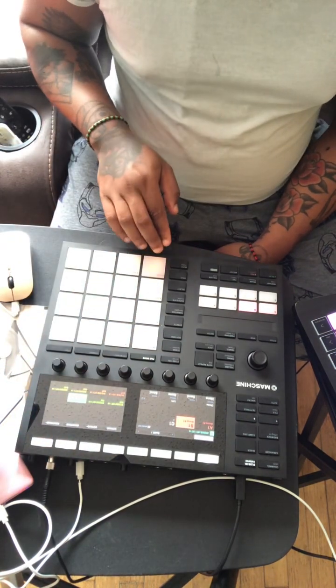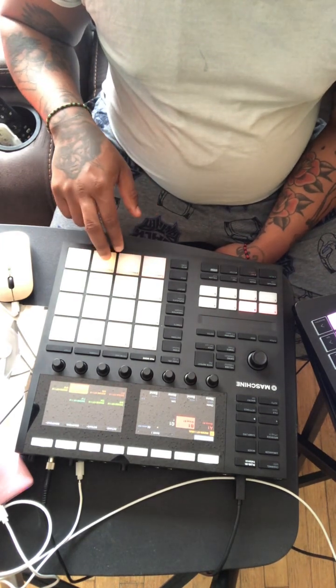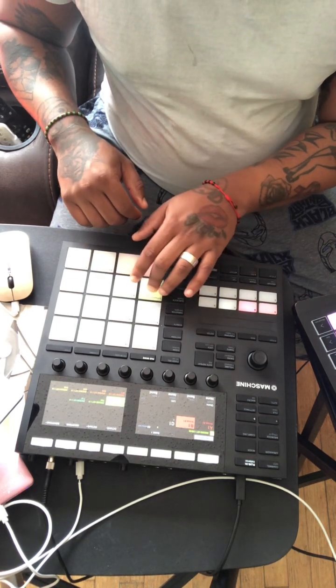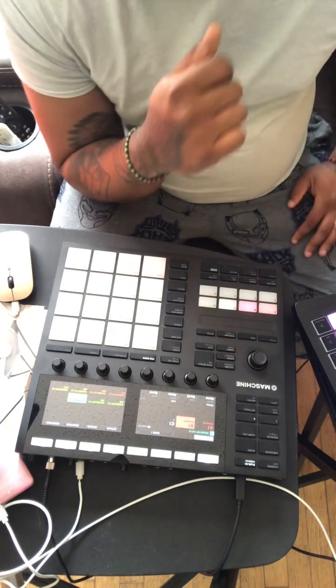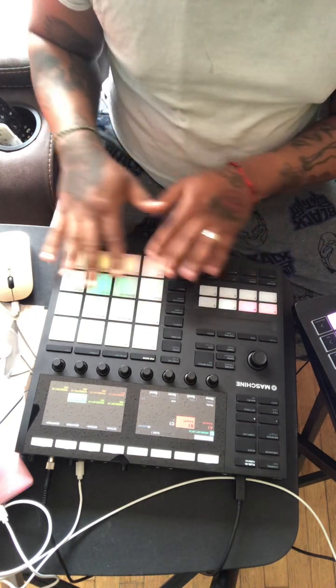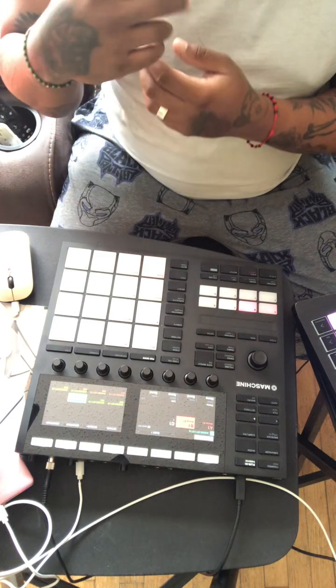Now I have these samples. Right? Cool. So what I can do if I want to turn these into one shots, because right now they're in the sampler.